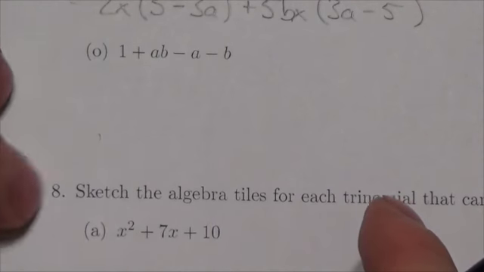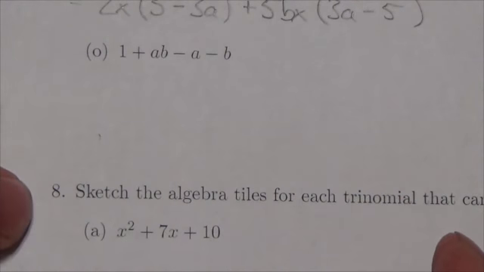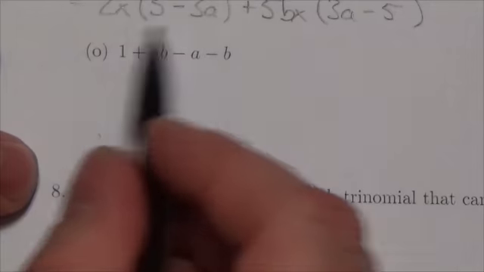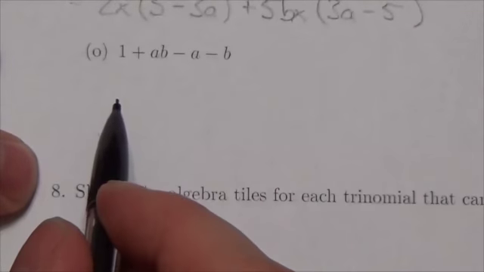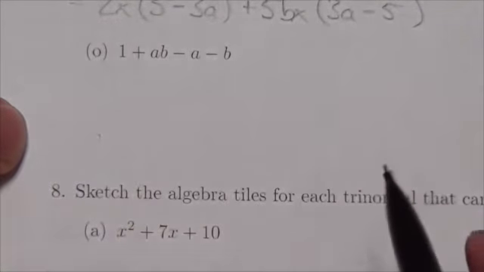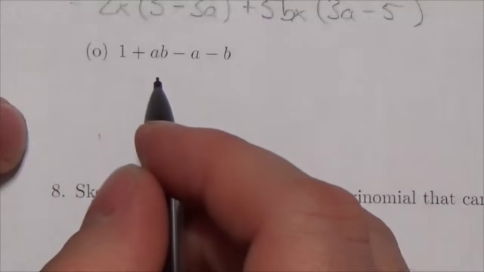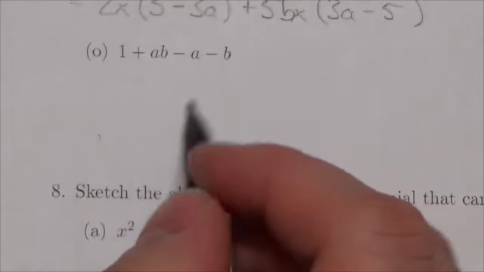Hi everyone, this is the Math 10C Polynomials Review. This is written response 7.0. I'm just being asked to factor this. Now, I see four terms here, and so I'm really tempted to try to apply grouping to this.